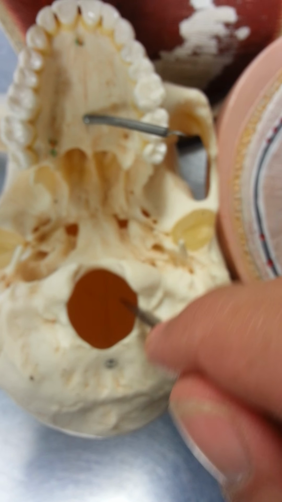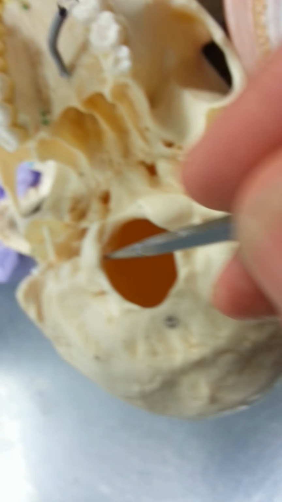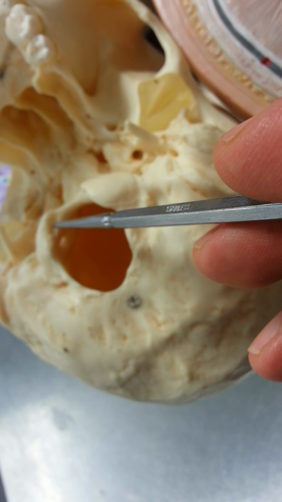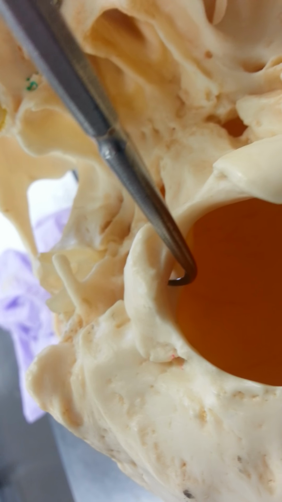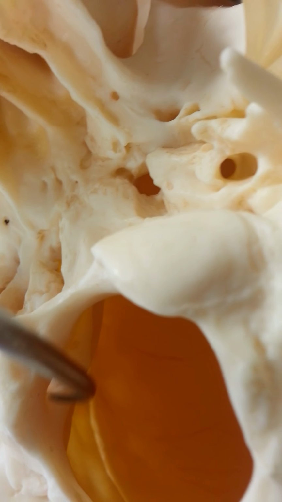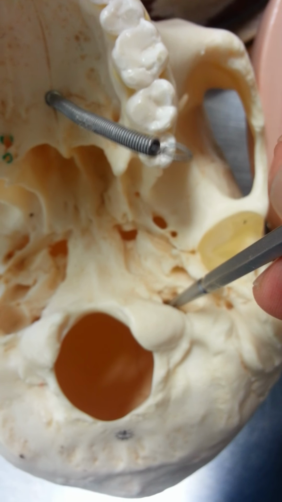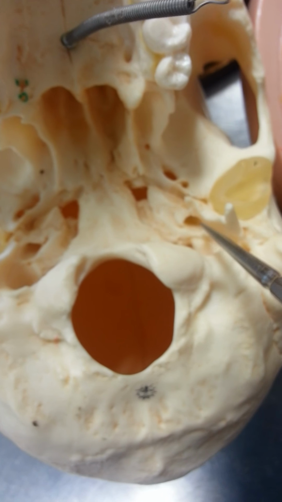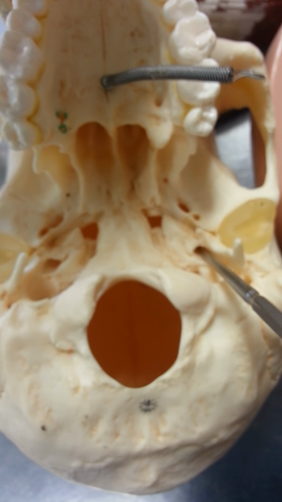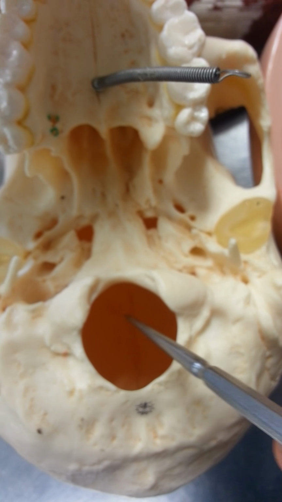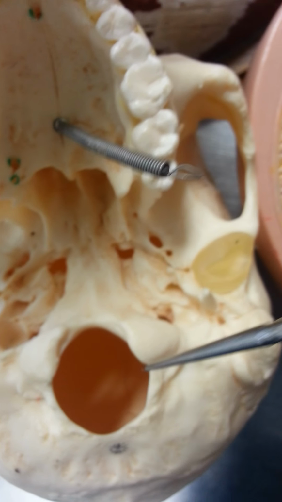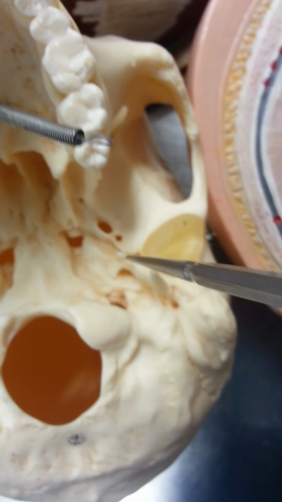You always start with this large foramen magnum, and on either side of the foramen magnum, you see the hypoglossal foramen here. This is the hypoglossal foramen for the hypoglossal nerve. And then if you move further lateral, you can see this foramen here, which is the jugular foramen. And then this here is the carotid canal. So magnum, hypoglossal, which is hiding down there, and then this is the jugular, this is the carotid.